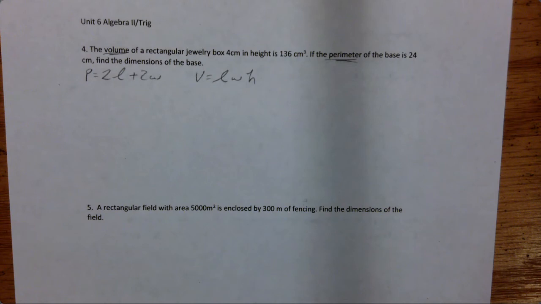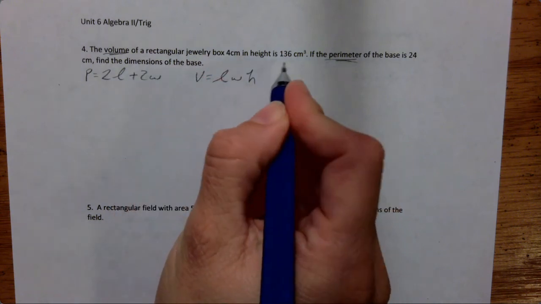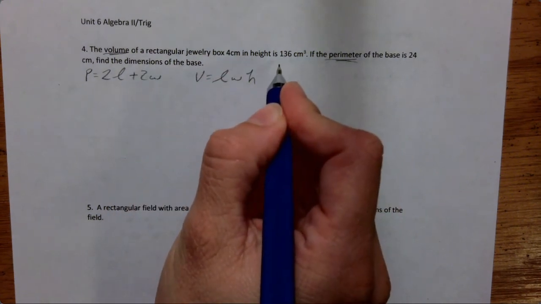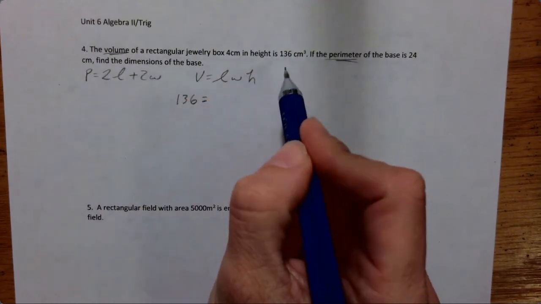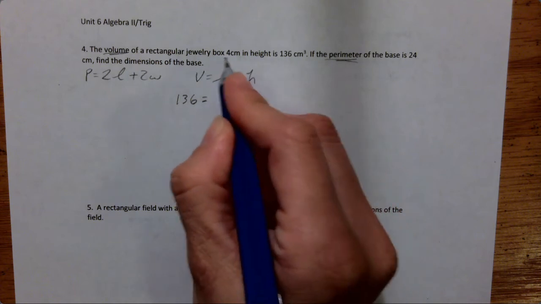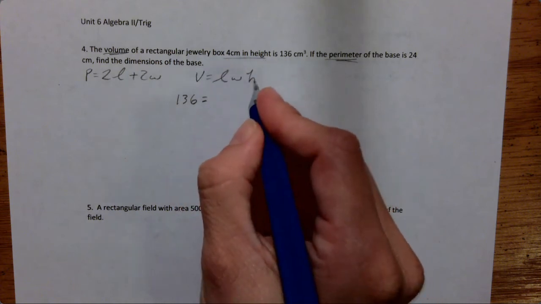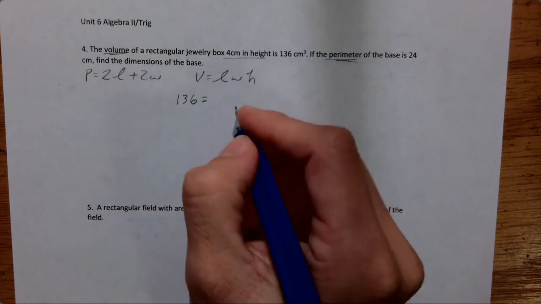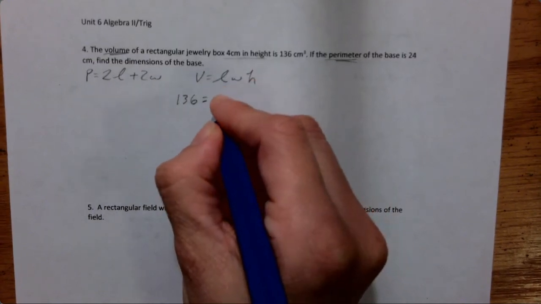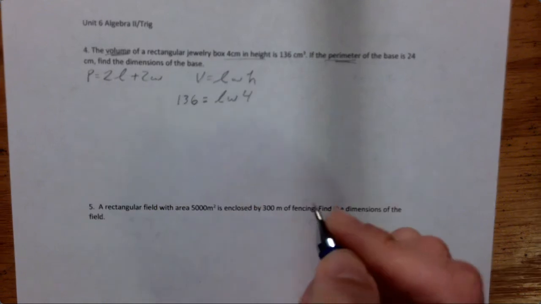So I know the volume is 136 centimeters cubed. So I can go ahead and plug that in here, 136. I also know that the height of the box is 4 centimeters. So I can go ahead and plug that in also. So I know the length times the width times 4.